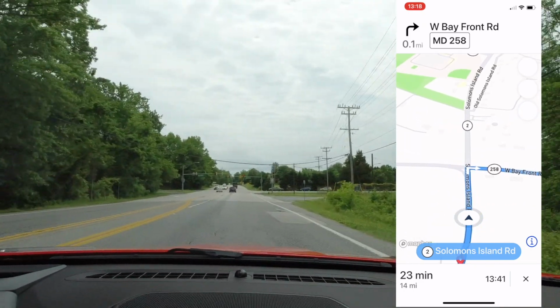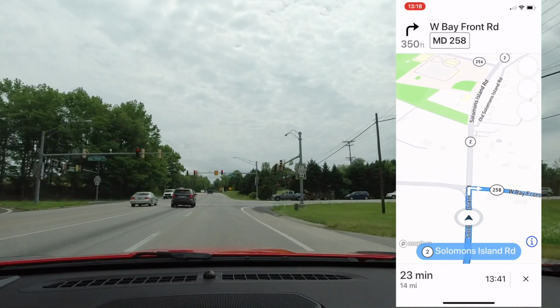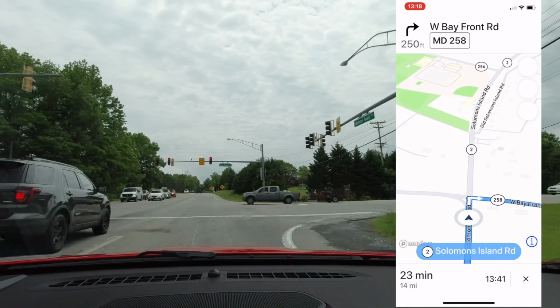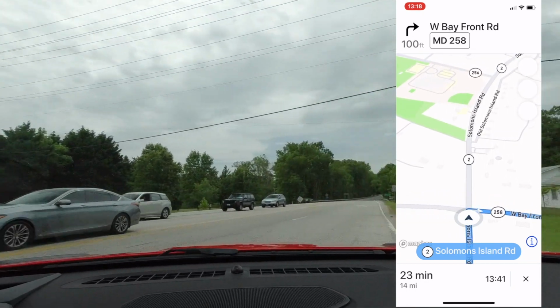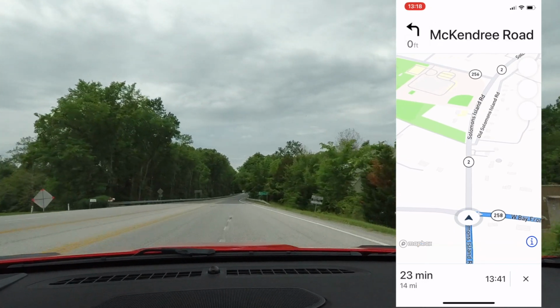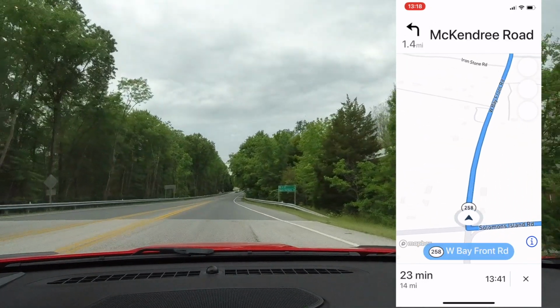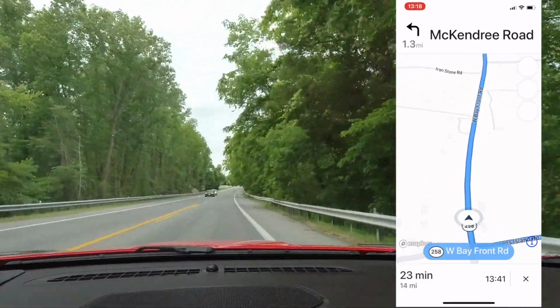All right, so let's follow the map and head on to Dunkirk. In a quarter mile, turn right onto West Bay Front Road, MD 258. As far as map accuracy, as you can see, this is Bayfront Road, like she instructed me to turn right onto. So no real issues there with the accuracy of the map so far. As far as navigation, it's been 100% accurate.